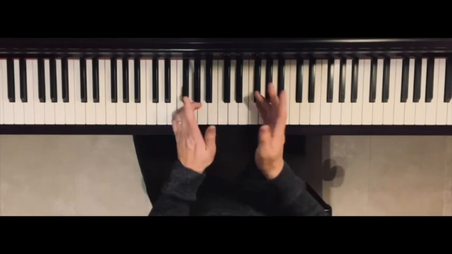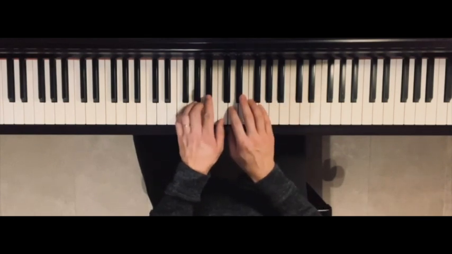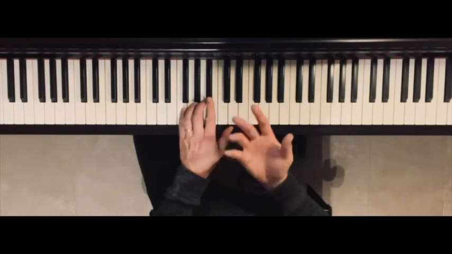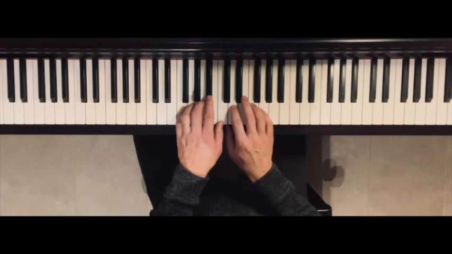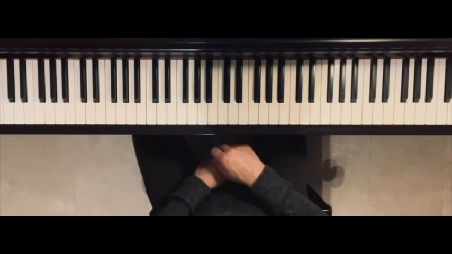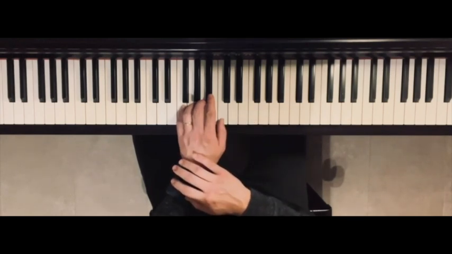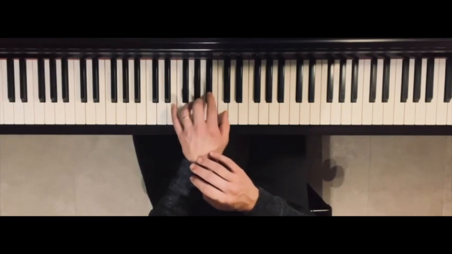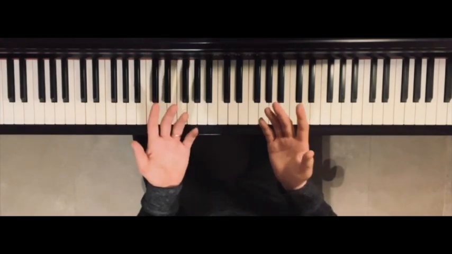Now, in this case, we do play hands together, but the hands are not doing any movement together. So you can almost play this right from the beginning, just looking at it, hands together, if you want. But if you're finding it hard to read the music, you can separate the hands and practice the different sets of thirds and fourths that we see here in the left hand. So let's look at these chords here.